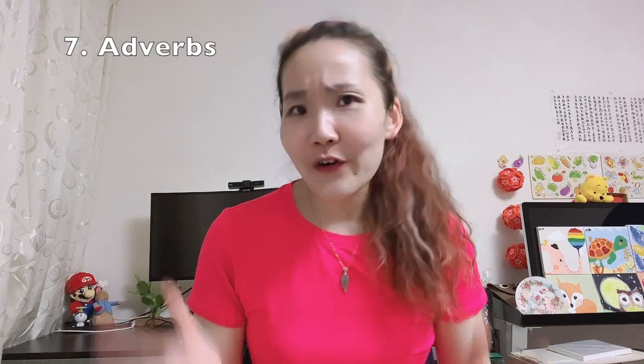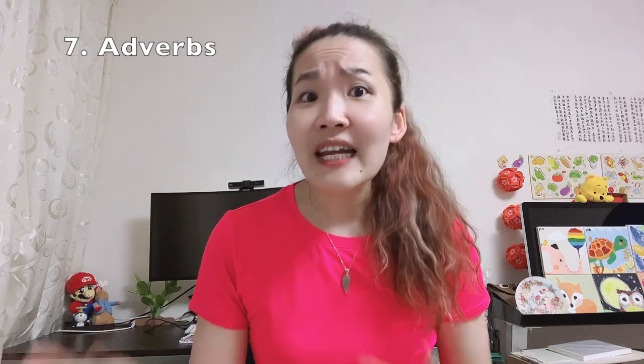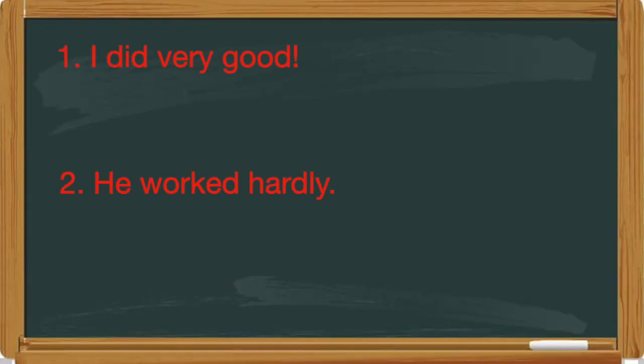I have to say the first sentence could be really confusing for students because sometimes even native speakers make this mistake in spoken English. Like, how did you do in your exam? I did good. I did good. Actually, good is an adjective. Here, we should use an adverb.